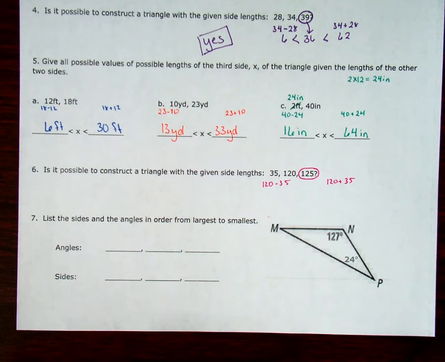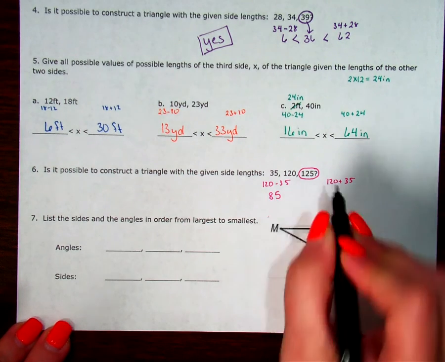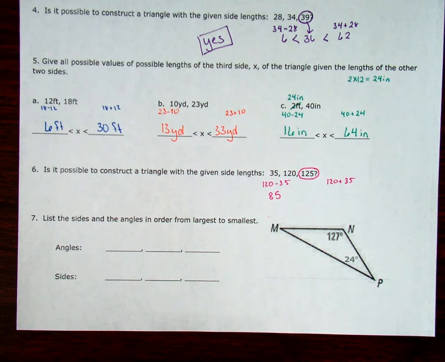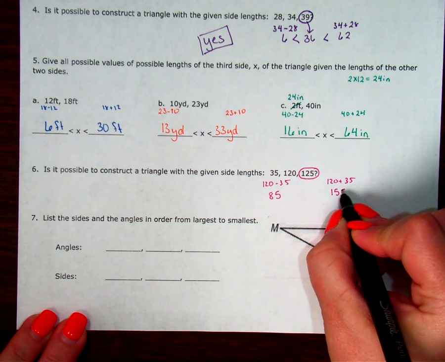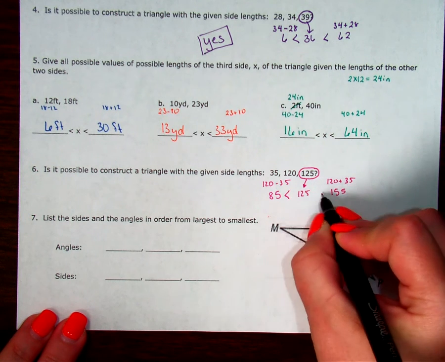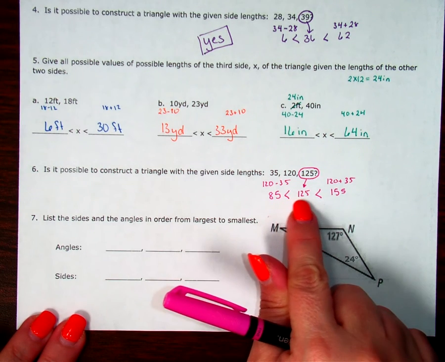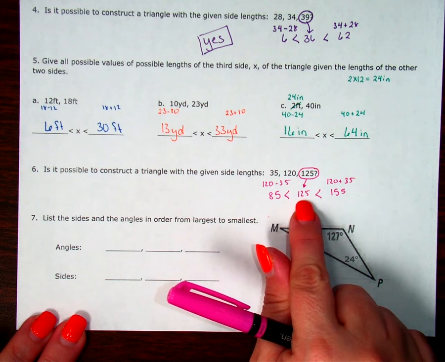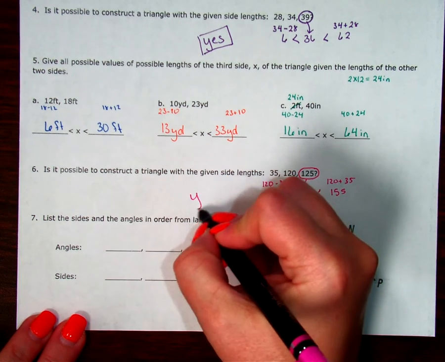120 minus 35 is 85. 120 plus 35 is 155. I want to know, does that 125 fall in between 85 and 155? So 85 is less than 125? Yes. 125 is less than 155? Yes. So yes, I can make a triangle.